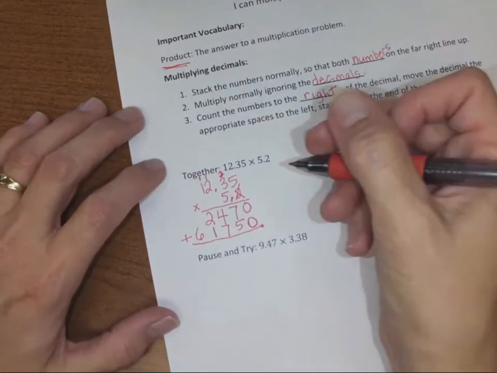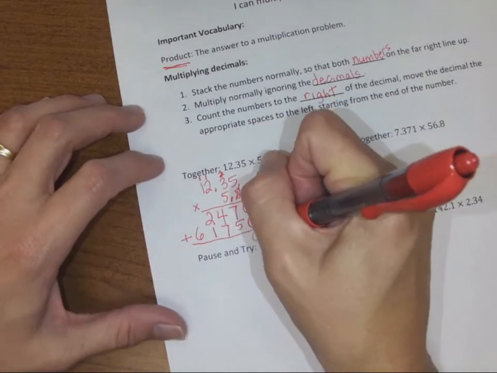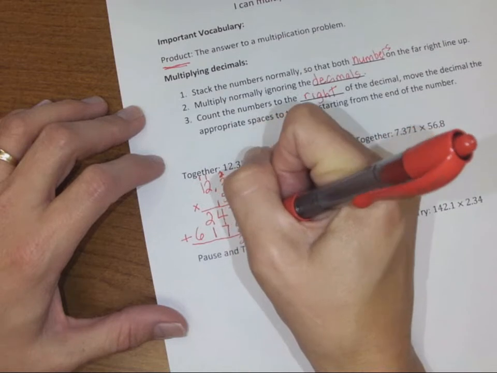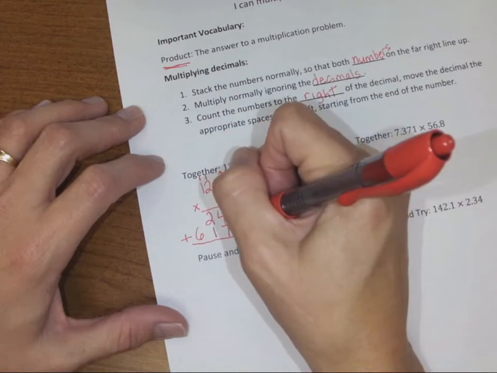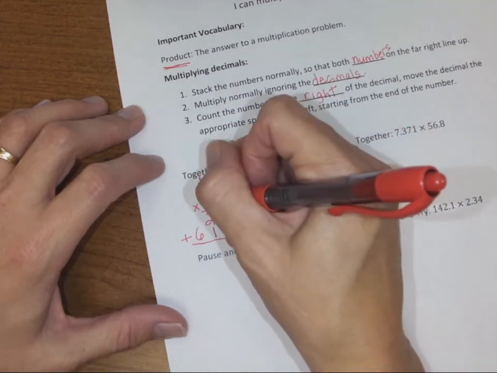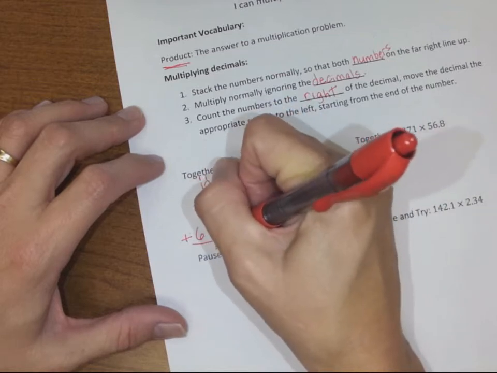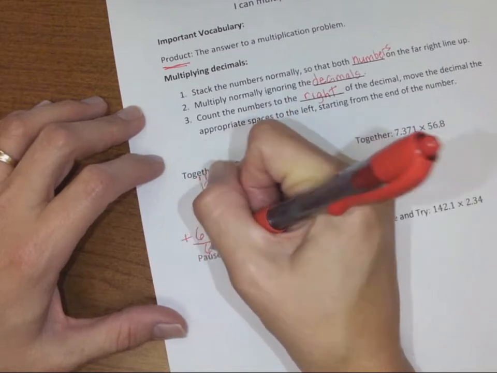Now I'm going to add these together. So 0 plus 0 is 0. 7 plus 5 is 12. 4 plus 7 is 11, plus 1 more makes 12. 1 plus 2 plus 1 is 4, and 6 plus nothing is 6.